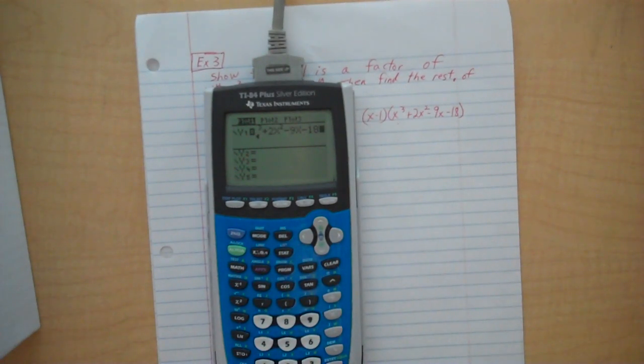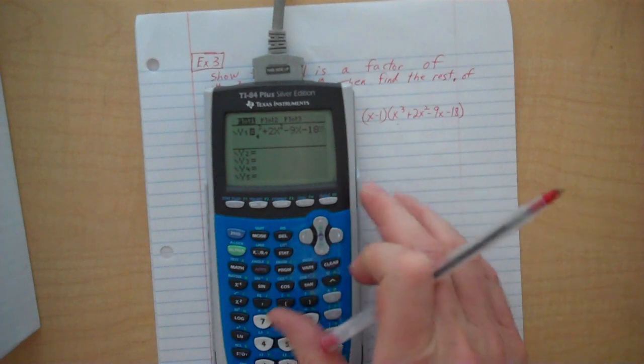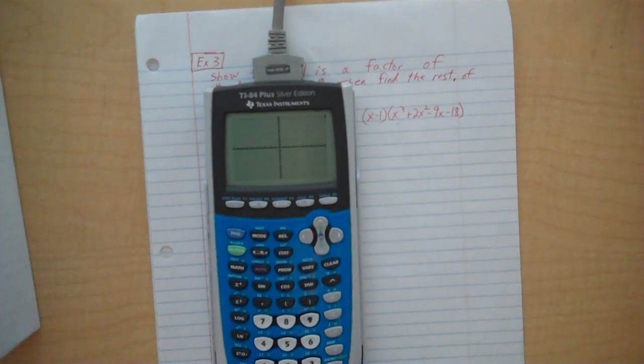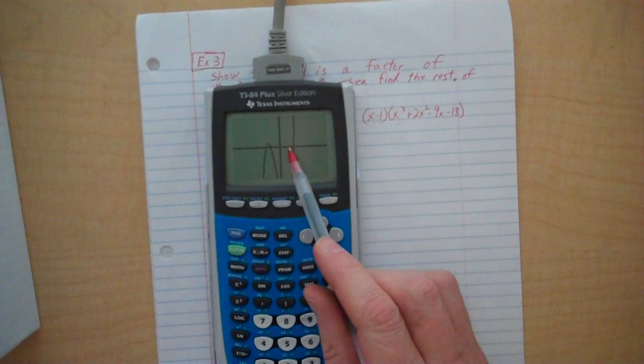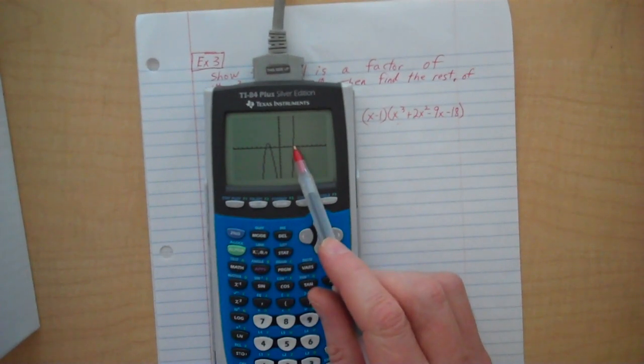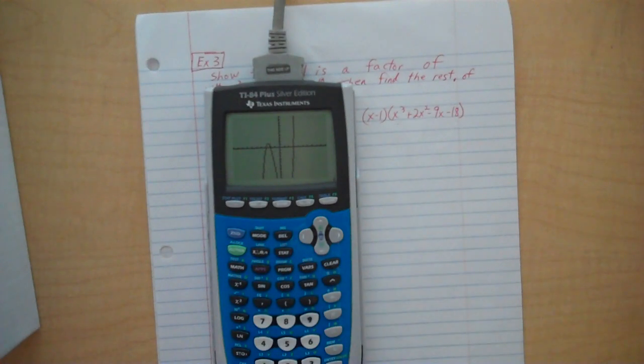I'm going to graph that. Now I want to know where that equals 0, so that's why I'm graphing that. Let's just take a look at the graph and see if there's something that shows up. And if I can just find one of them, and I'll maybe even deal with this positive. 1, 2, 3. I wonder if 3 is a 0 of that.